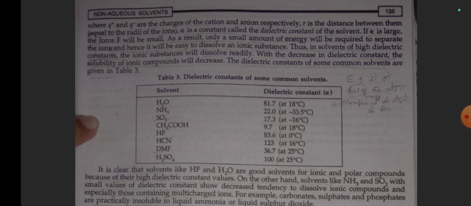H2O 81.7 at 18 degrees Celsius, NH3 22 at minus 33.5 degrees Celsius, SO2 17.3 at minus 16 degrees Celsius, CH3COOH 9.7 at 18 degrees Celsius, HF 83.6 at 0 degrees Celsius, HCN 123 at 16 degrees Celsius, DMF 36.7 at 25 degrees Celsius, H2SO4 100 at 25 degrees Celsius.